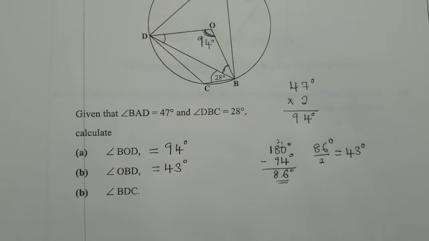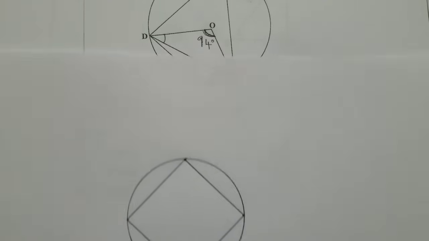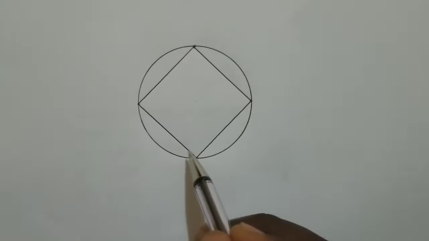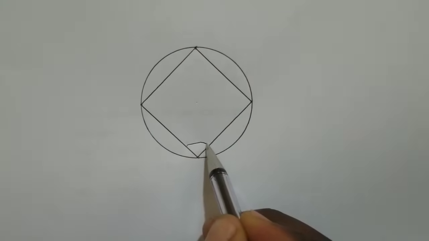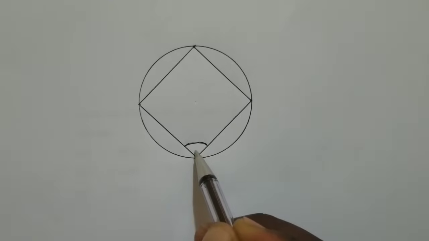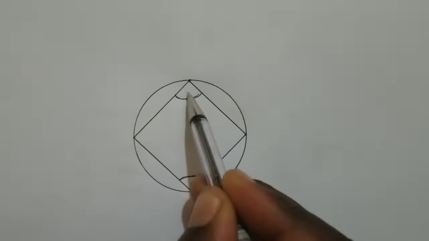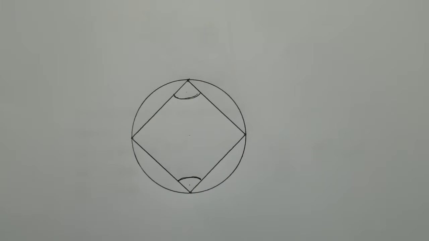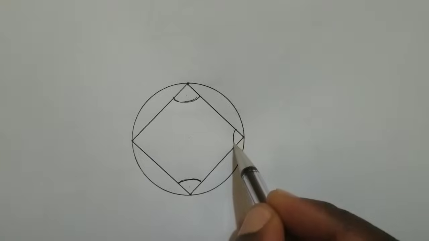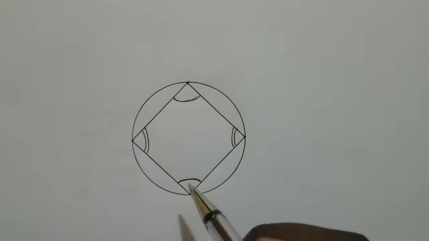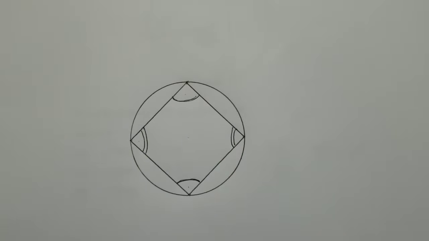For the last question, we also need to understand a property. When you've got a quadrilateral, so this is a quadrilateral right here, we use the property of opposite angles. When you've got an angle here, opposite to this angle, when you add these angles, they must give you 180. The same applies to this, provided they're opposite to each other. This angle plus this angle must give you what? 180.